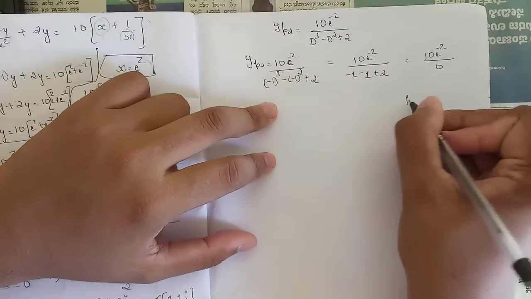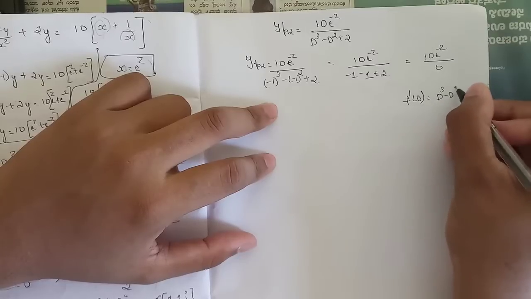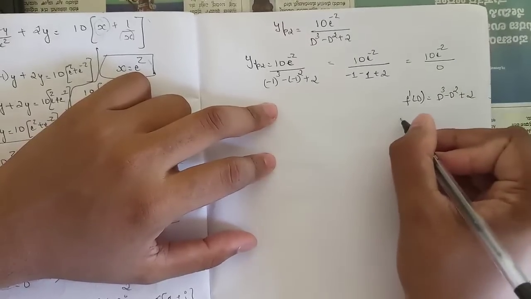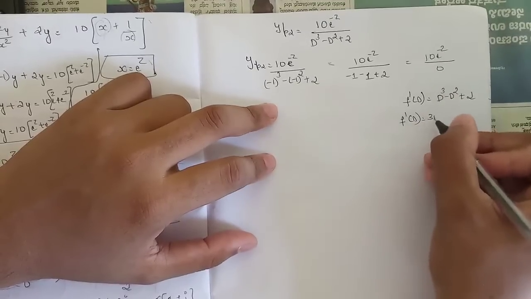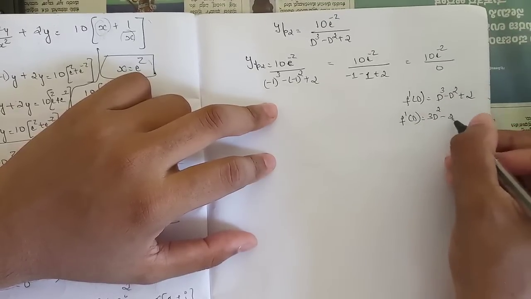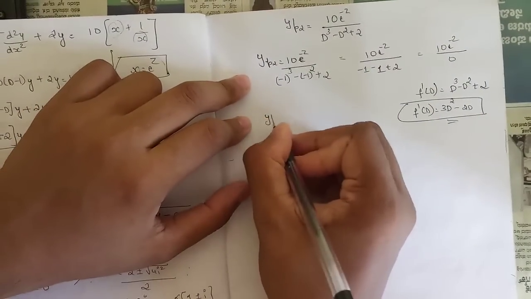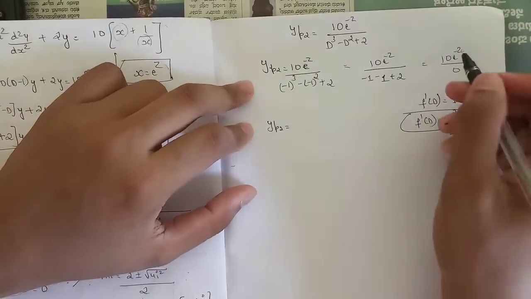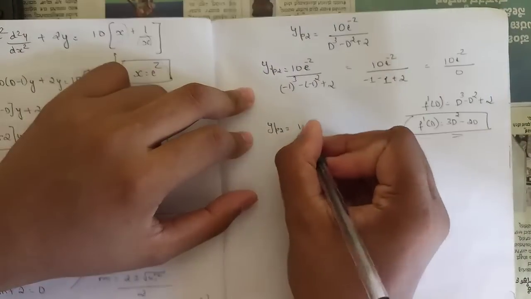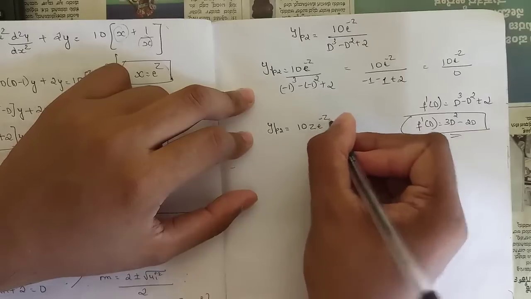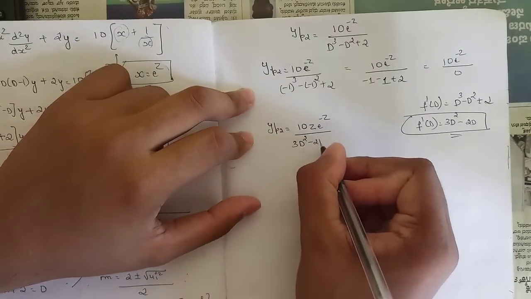So now we need to take f dash of D. The given f of D is D cube minus D square plus 2. F dash of D we get as 3D square minus 2D. So now yp2 equal to, we need to multiply by z, since the parameter here is z. So we get 10z e power minus z divided by 3D square minus 2D.